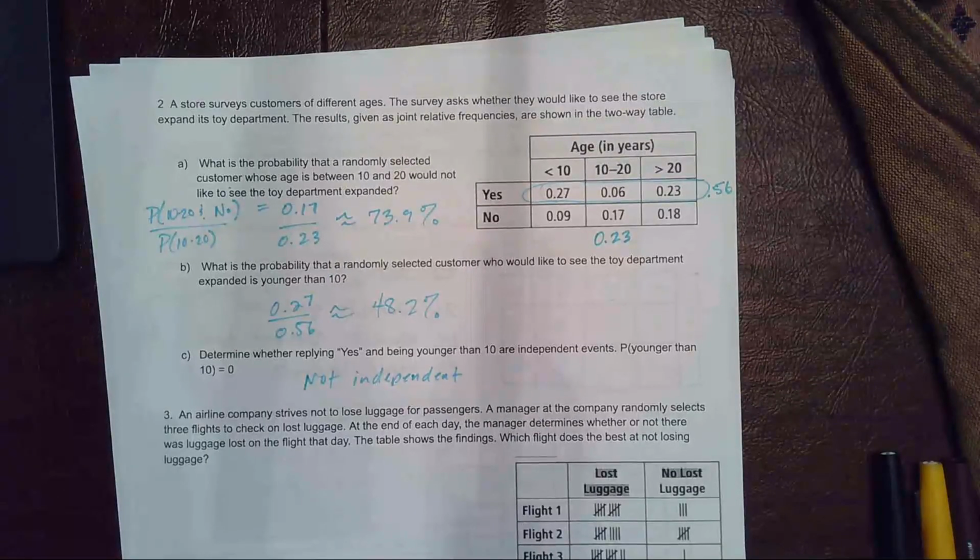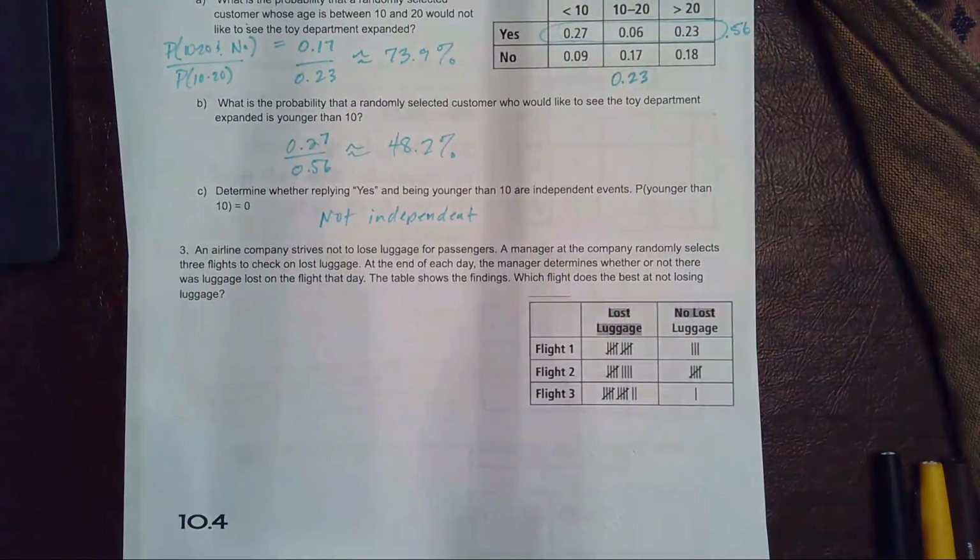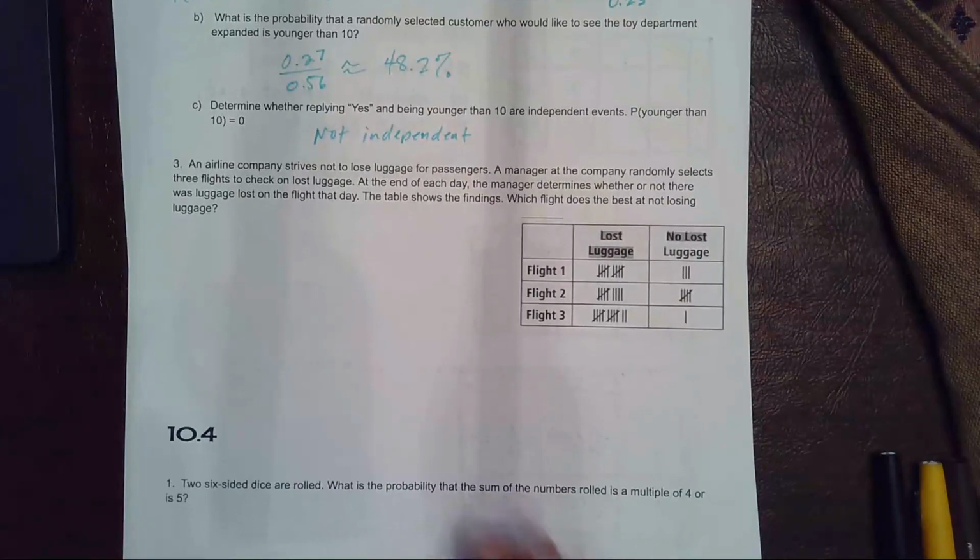Let's look at number 3. An airline company strives not to lose luggage for passengers. A manager at the company randomly selects 3 flights to check on lost luggage. At the end of each day, the manager determines whether or not luggage was lost on that flight that day. The table shows the findings. Which flight does the best at not losing the luggage?